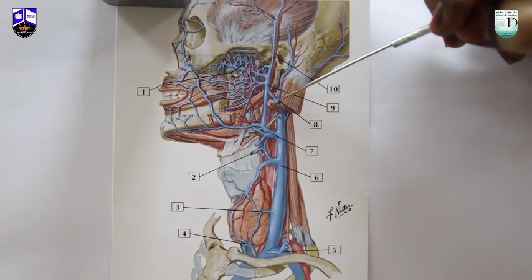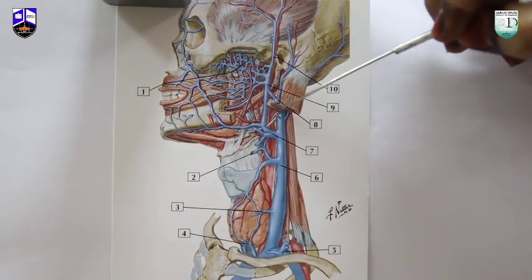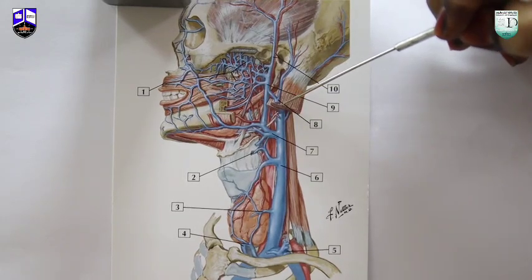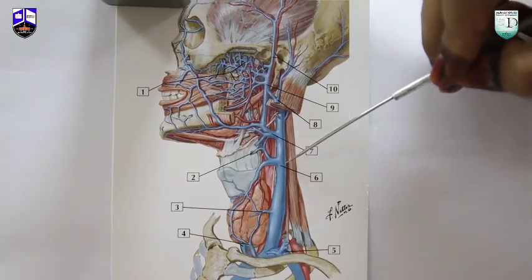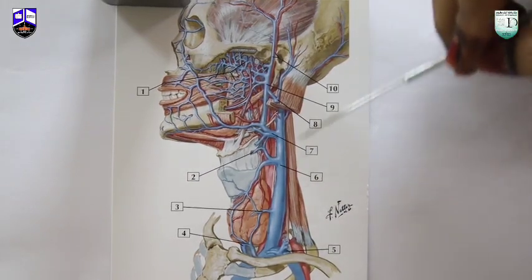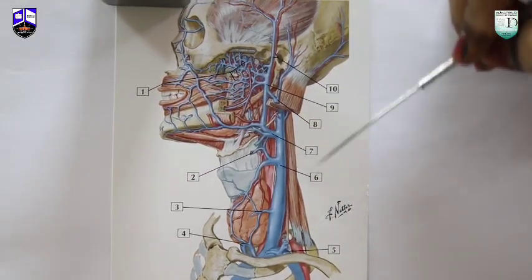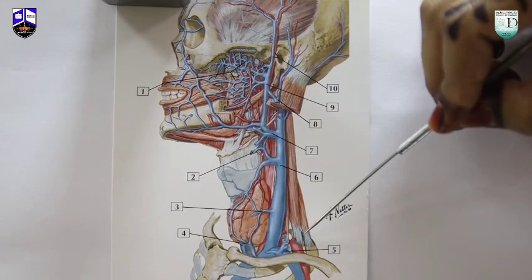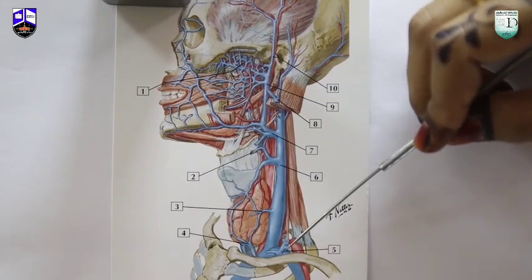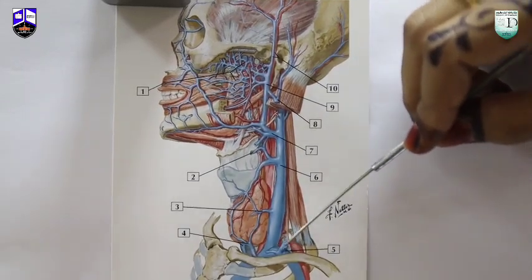This vein descends downward on the surface of the sternocleidomastoid muscle, and then it pierces the deep fascia at the inferior part of the posterior cervical triangle to drain into the subclavian vein here.